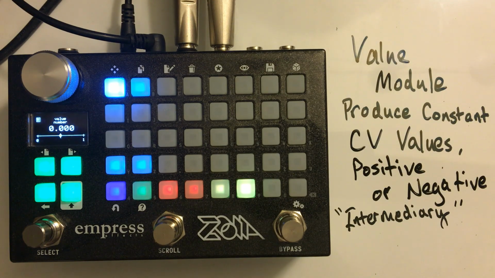So value modules are pretty simple, but because they're so simple, they become really valuable as ways of controlling a number of things in the same way with precision, or as intermediaries that allow you to monitor and affect other modulation.